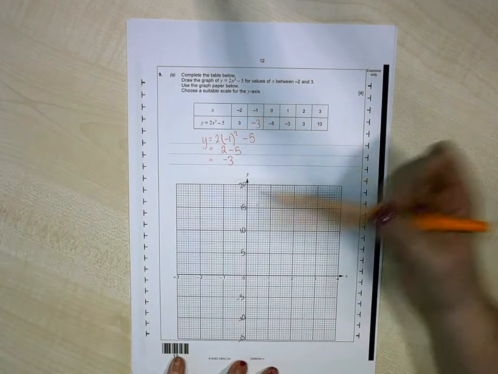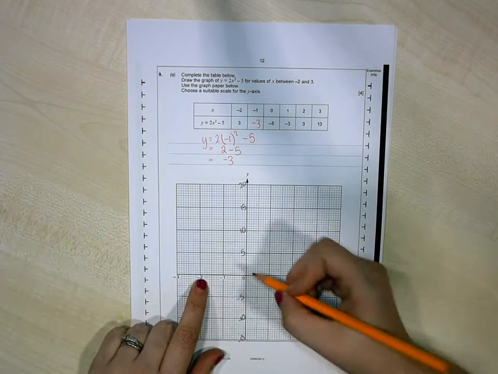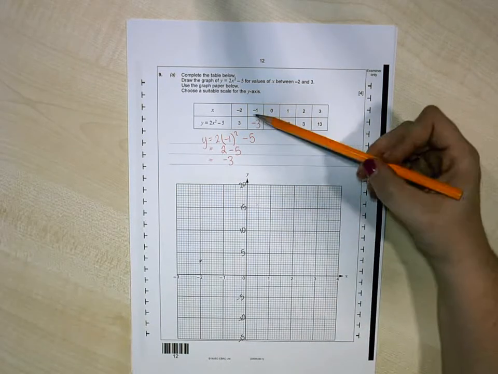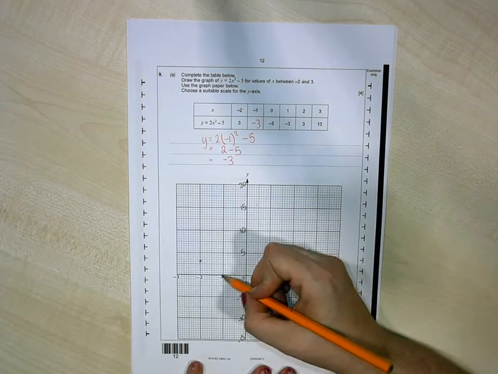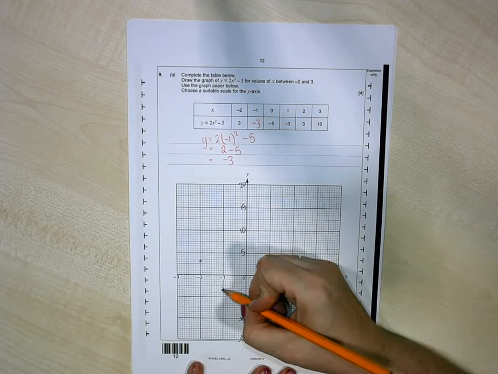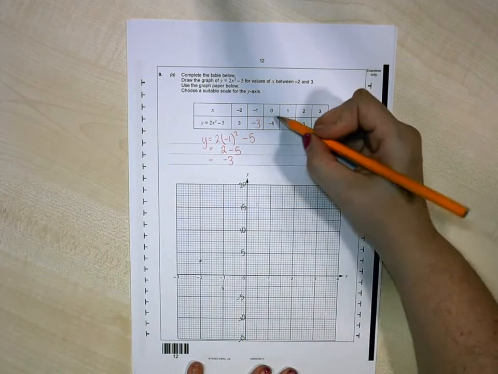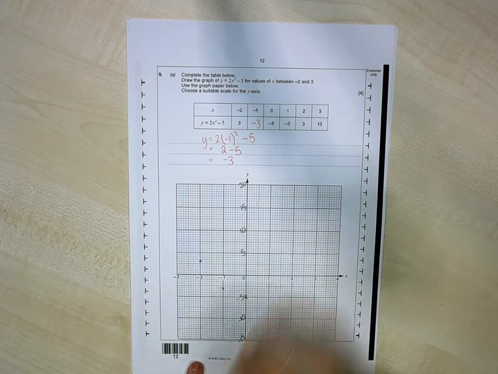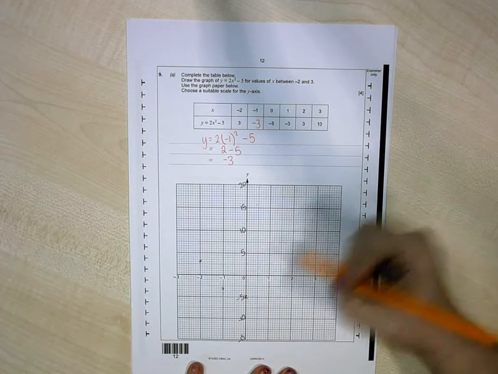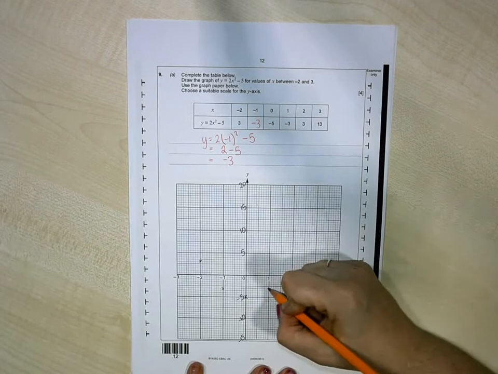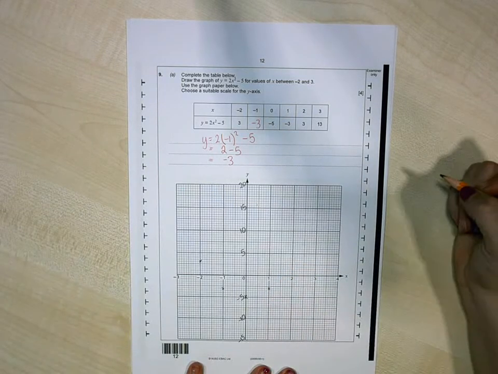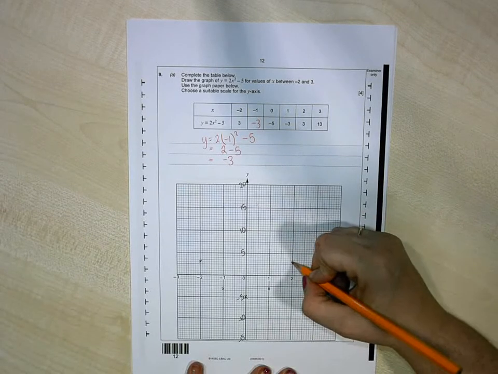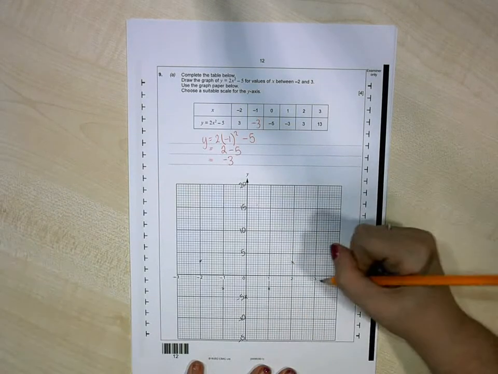So let's have a look at this. Minus 2, 3. So across to minus 2, up to 3. Just put a little cross there. Minus 1, minus 3. So minus 1, minus 3. 0, negative 5. So 0 down to negative 5 there. 1 to negative 3. 2 up to 3.